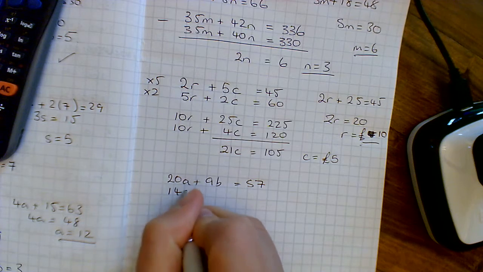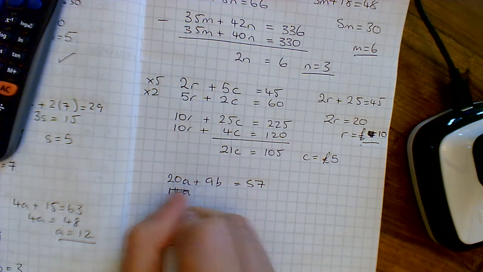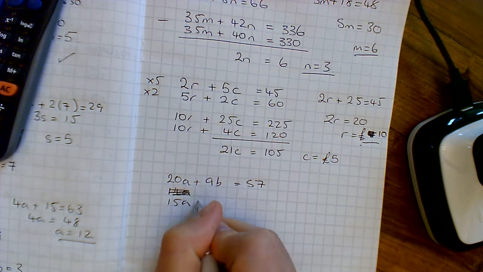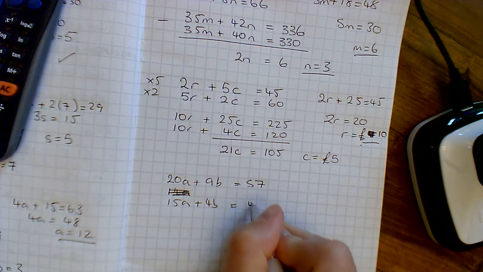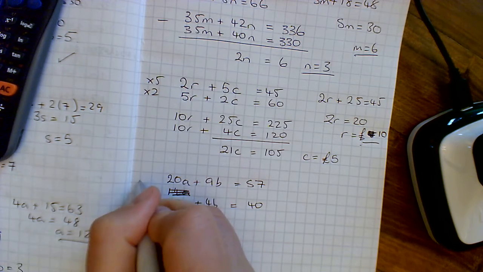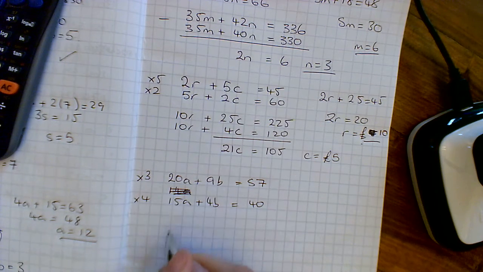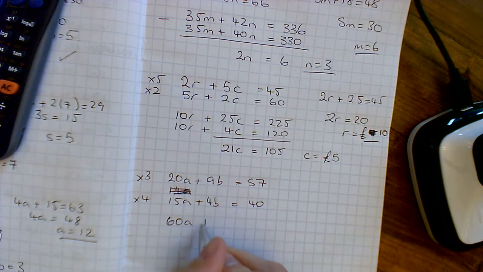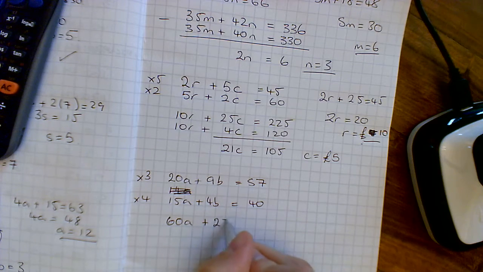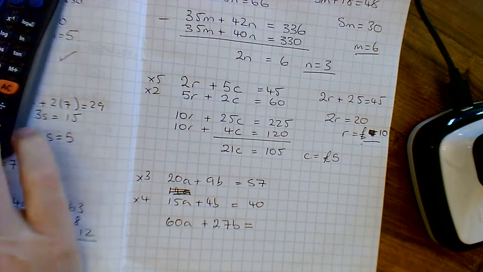15A plus 4B equals 40. So 20, 40, 60, I'm going to get to 60, times that by 3 and times that one by 4 to get to 60. So we've got 60A plus 3 9s are 27Bs equals 3 times 57, which is 171.